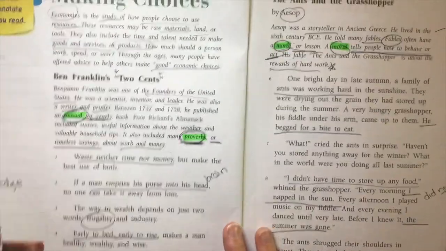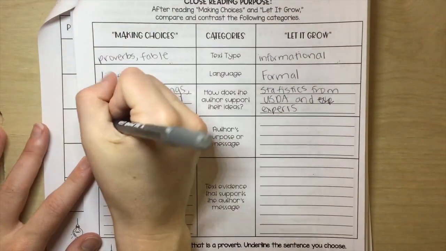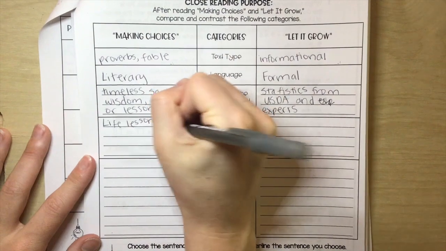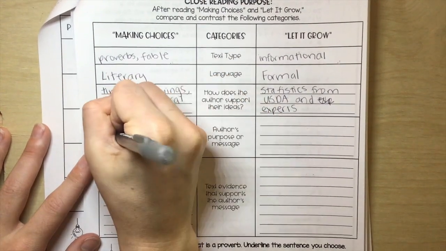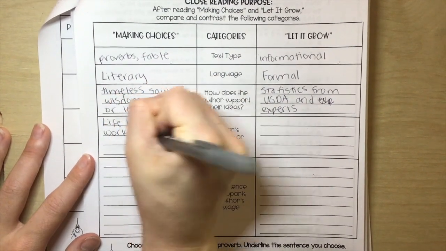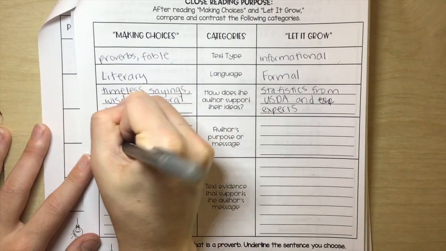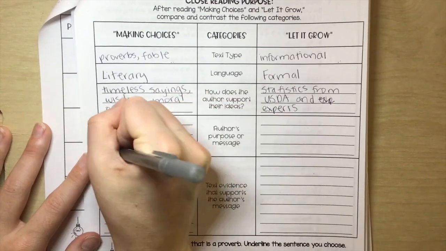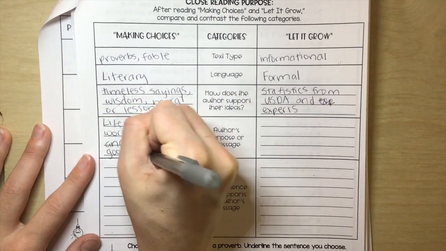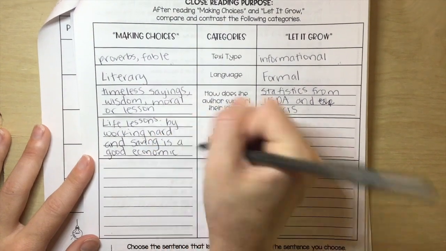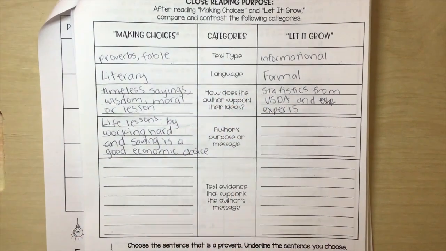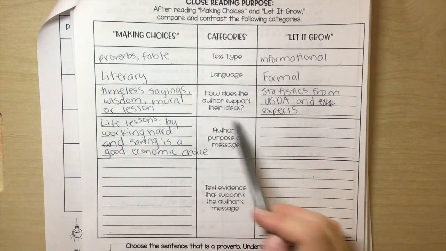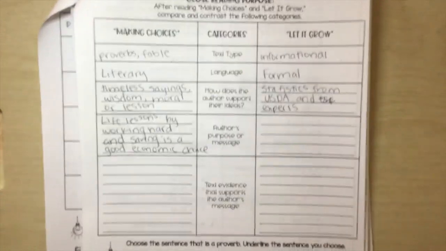So what they are doing right here is teaching us life lessons: working hard and saving is a good economic choice. Remember, going back to our essential question. All right, so the author's purpose or message, go ahead and copy that down.